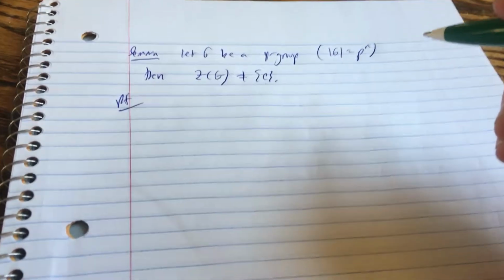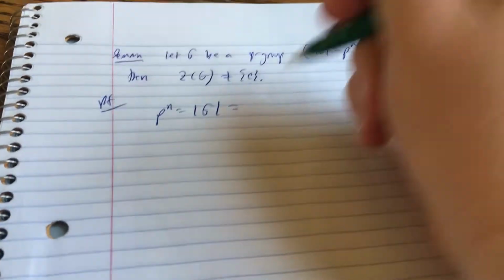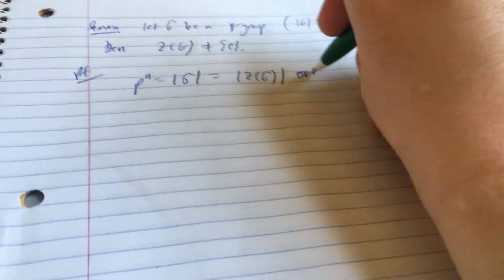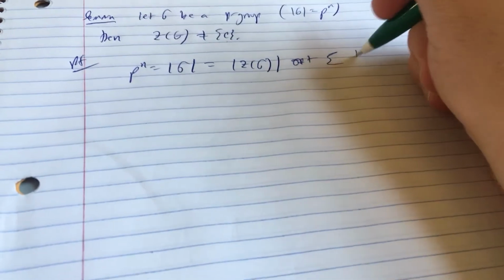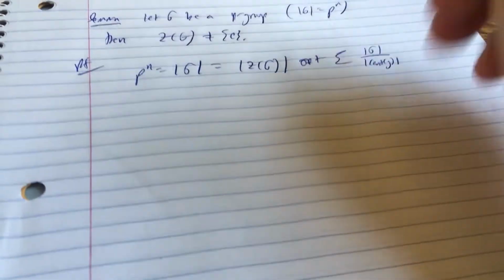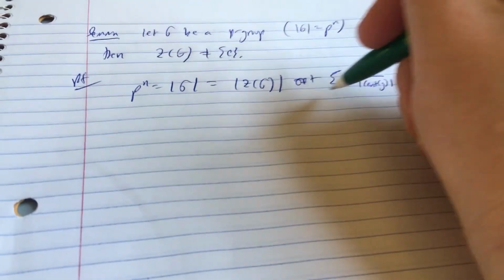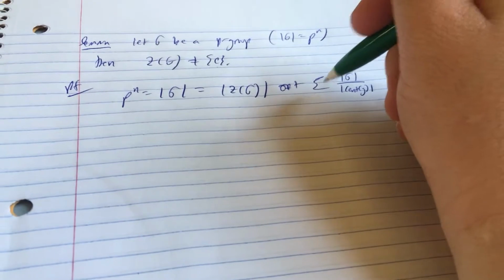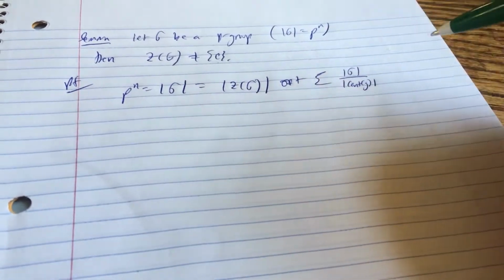In fact, it's kind of cool. It turns out that it follows right away from the class equation. So the class equation here gives that p to the n, the size of G, is the size of the center of G, plus the sum of the size of G over the size of Cent g, where the sum ranges over, I said what it is in the general case, conjugacy classes of non-central elements.